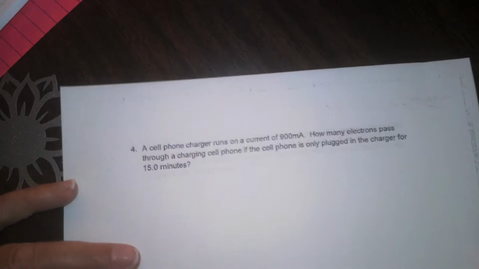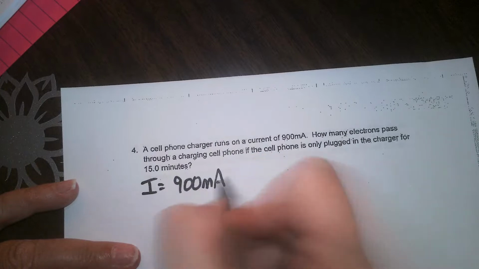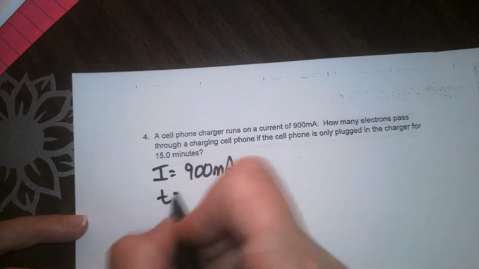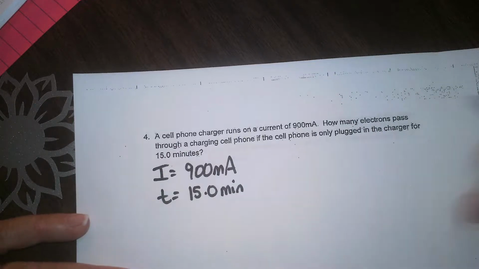All right, let's look at an example. A cell phone charger runs on a current of 900 milliamps. How many electrons pass through a charging cell phone if the cell phone is only plugged into the charger for 15 minutes? So when I look at the list of information, my current is 900 milliamps, and my time is 15.0 minutes. Keep in mind that an amp is equal to a coulomb per second.